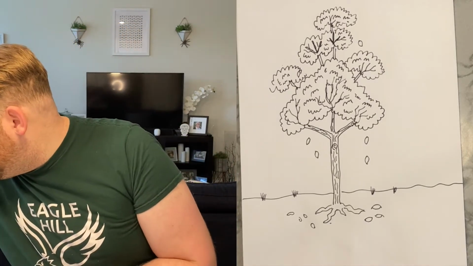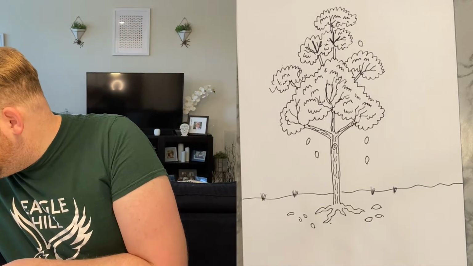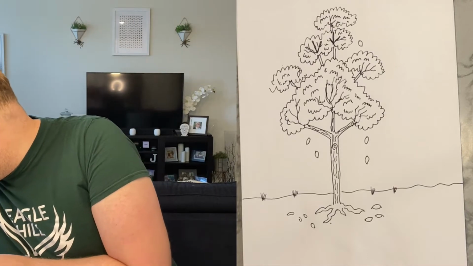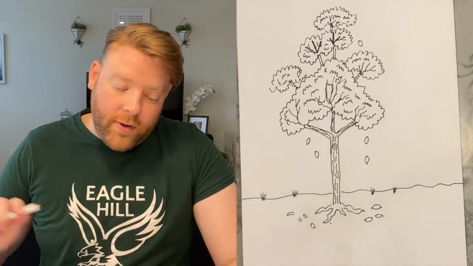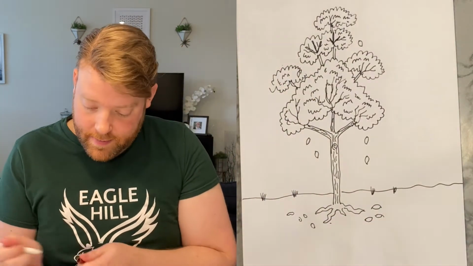So now I'm going to color. And like I said, I want to use fall colors like red, orange, yellow, brown even. I know it's almost the end of fall, so a lot of the leaves are almost off the trees, so that's why I have some of the branches that don't have leaves on them, or that are bare.